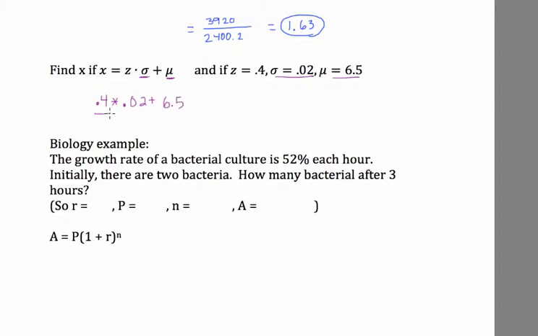So we multiply 0.4 times 0.02, get 0.008, and then add 6.5, so we get 6.508. Again, using evaluating expressions is something that you'll come across in a lot of different classes.